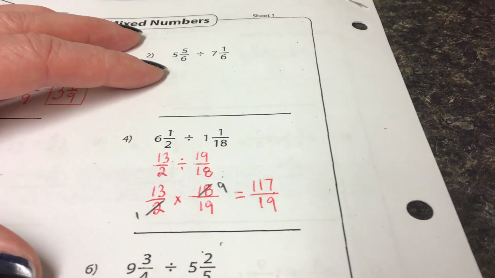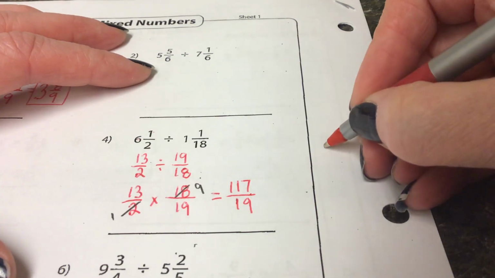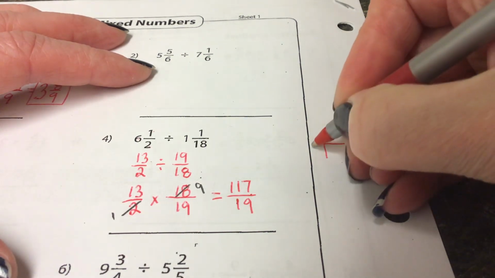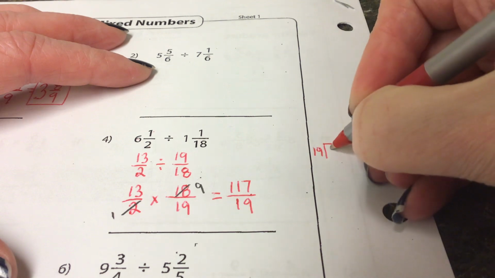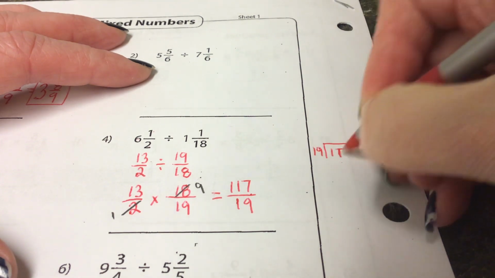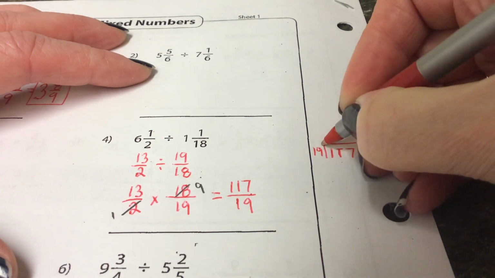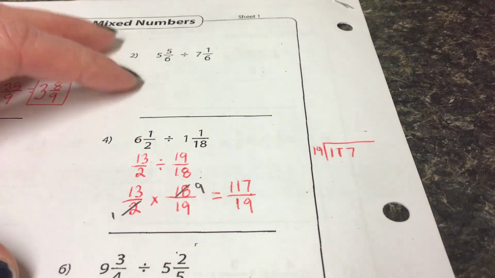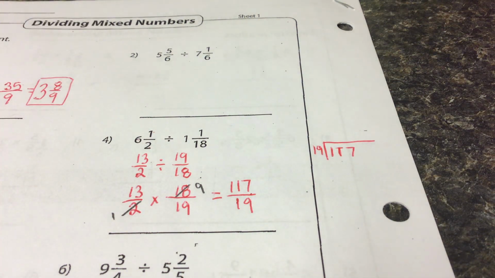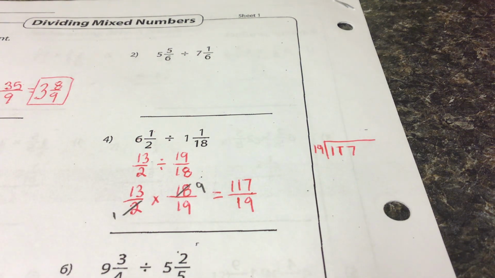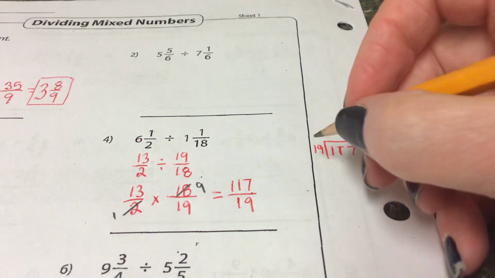So now we have to simplify it. So I know you guys do not like long division, but it's a little long division. It's not bad. What I want you to do this problem is kind of think of close numbers.